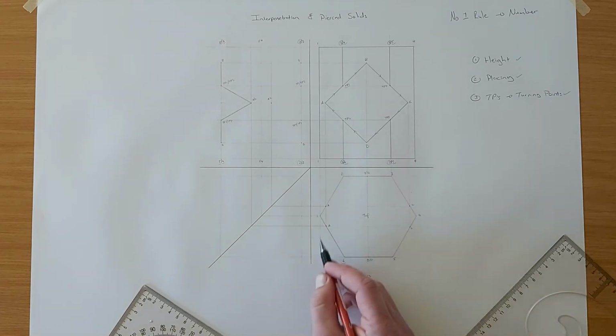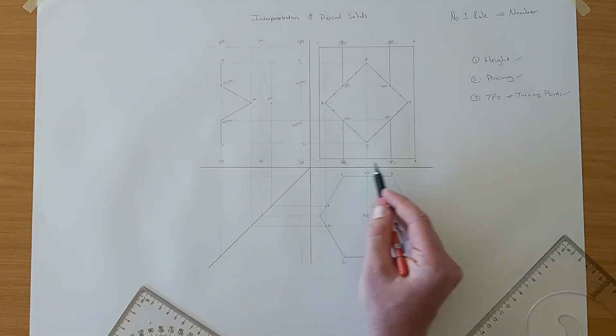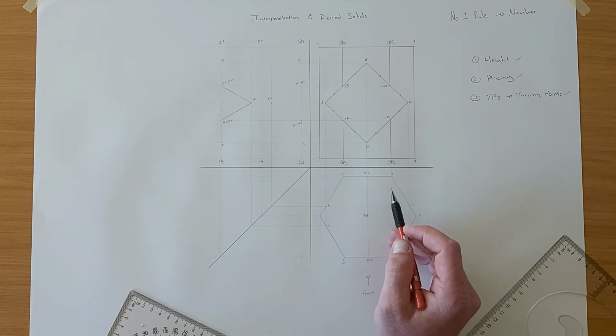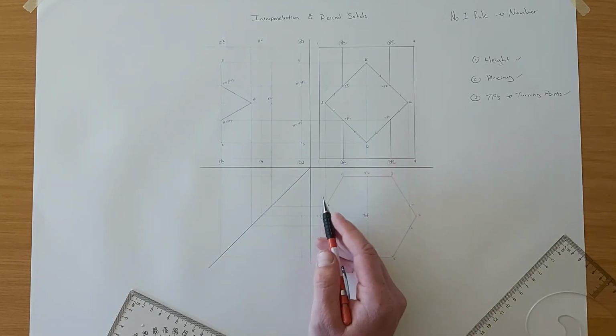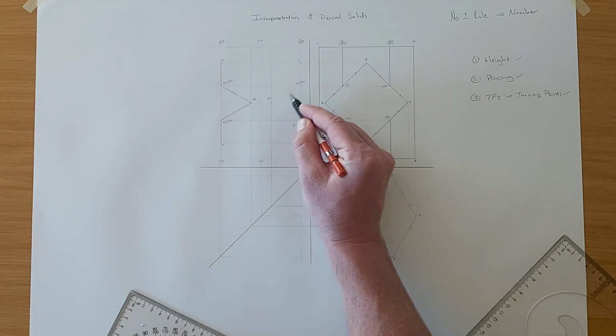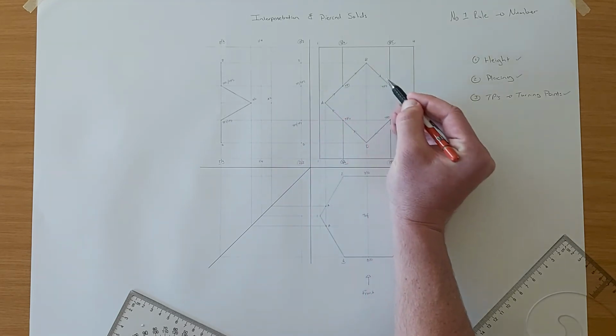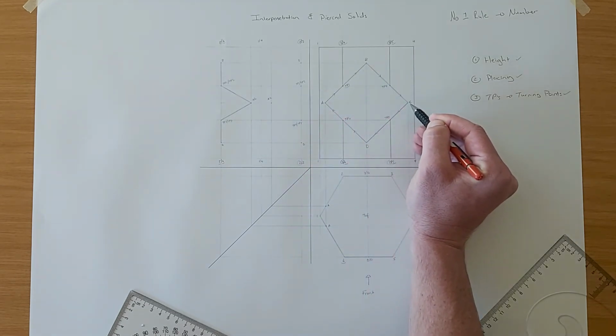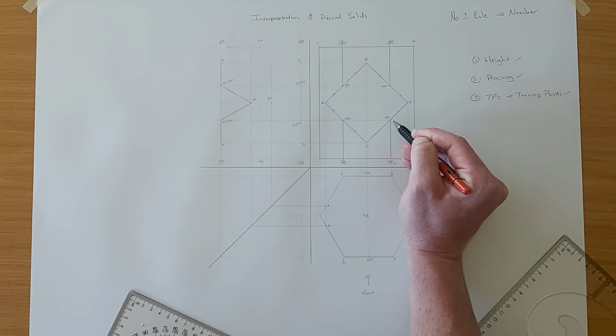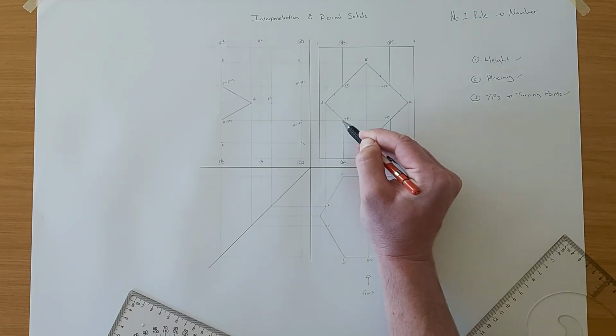Now I've done the interpenetration. Now I have to do the exit, the piercing part. I'm going to follow the exact same steps: A to TP1, TP1 to B, B to TP2, TP2 to C, C to TP3, TP3 to D, D to TP4, TP4 to A.